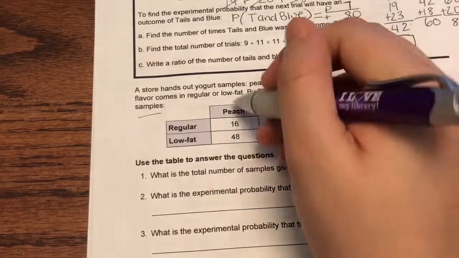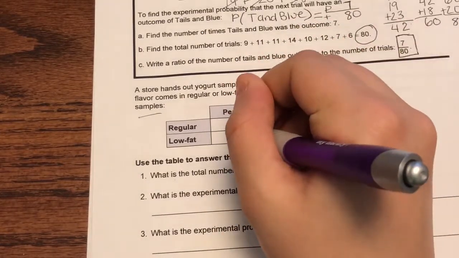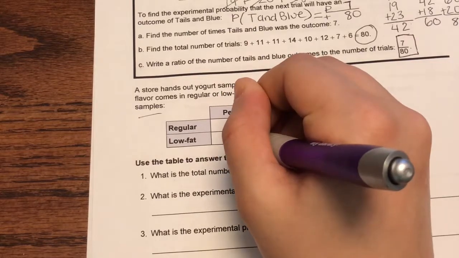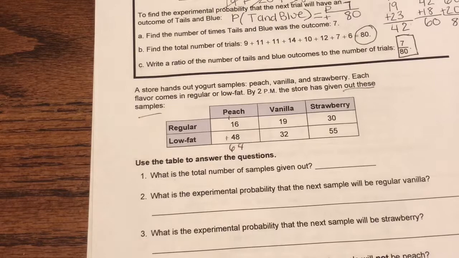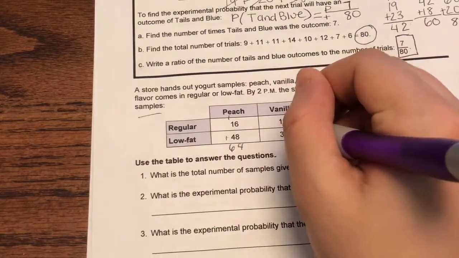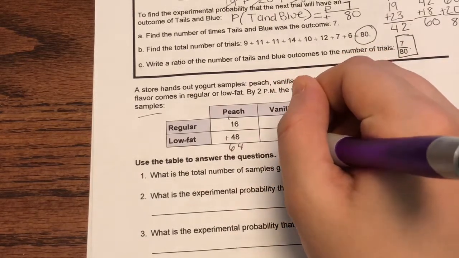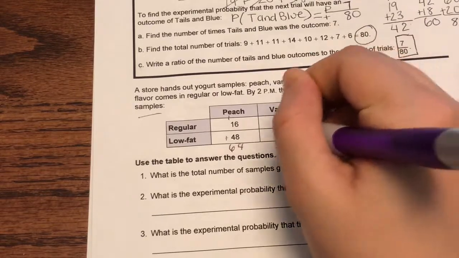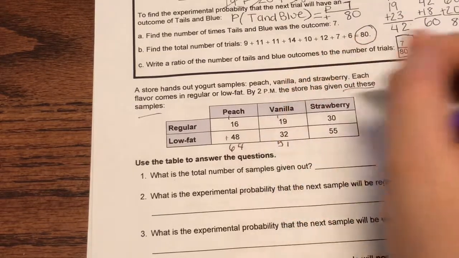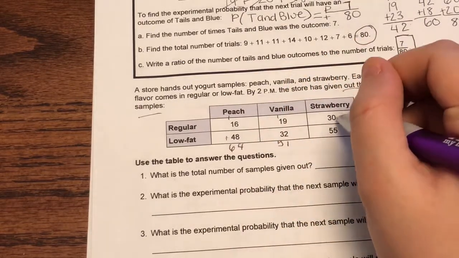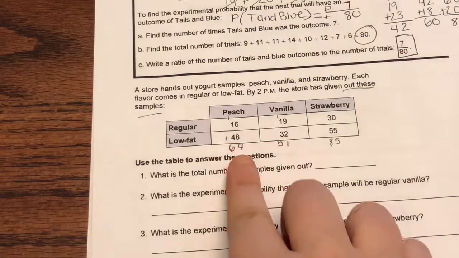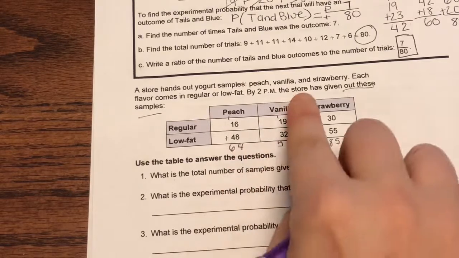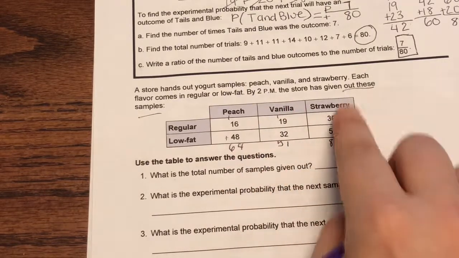So I'm going to add all the peach up. So 6 plus 48 gets me 64, right? Then I have 19 plus 32 and that gets me 51 because 9 plus 2 is 11, 3 plus 2 is 5. Then I add strawberry. 30 plus 55 is 85. Well, those are just the totals for peach, those are just the totals for vanilla, and those are the totals for strawberry.